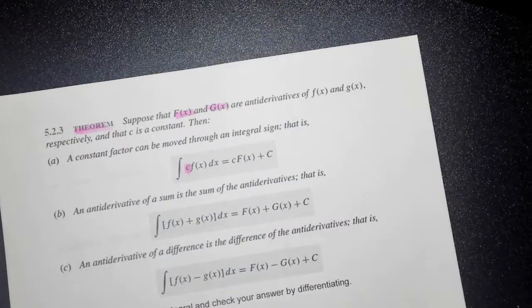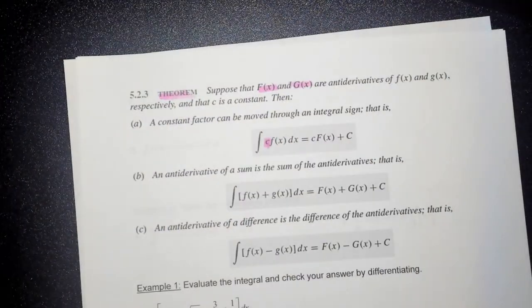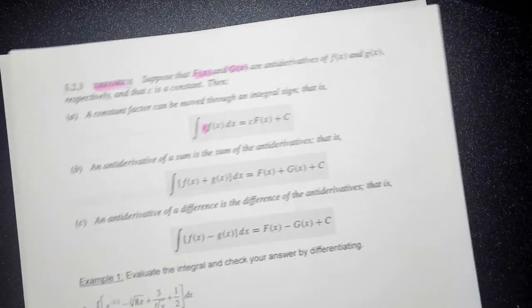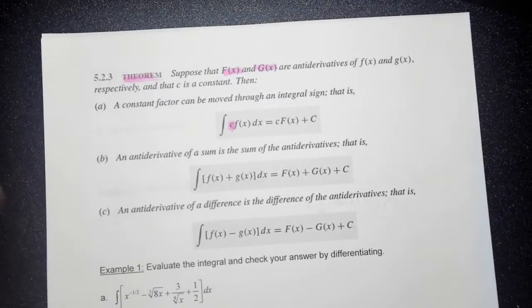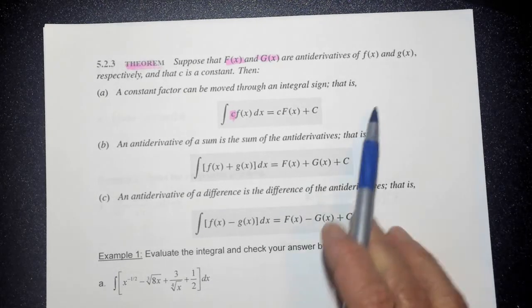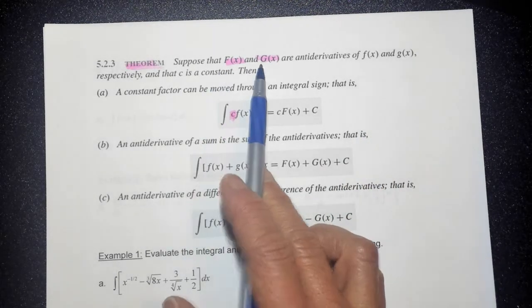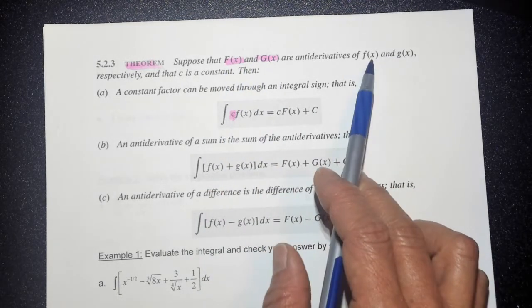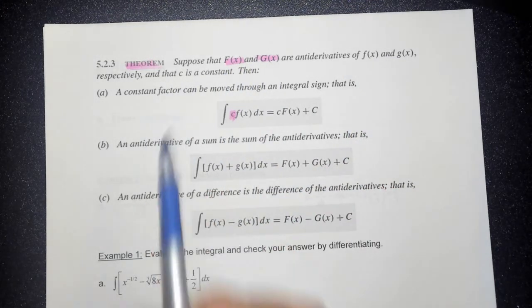Okay, so for the last piece, we're going to cover just a couple theorems, definitions. So what we have here is a theorem that states that we have two functions, f of x and g of x, and they are stated to be the antiderivatives of f of x and g of x. So capital F, capital G, okay, antiderivatives. So these are the original functions. These would be the derivatives, and c is a constant value.